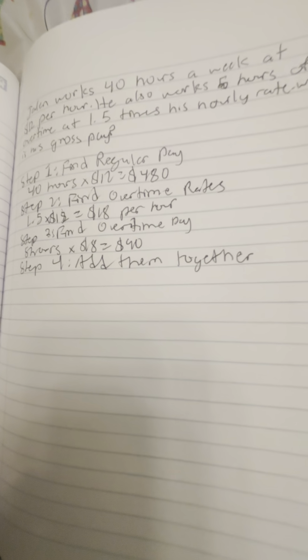To add them all together, that would be 480 plus 90, which equals 570. So this would be your final answer. Section 4 will be going over taxes and deductions. So like I said, he would be taking home $570.